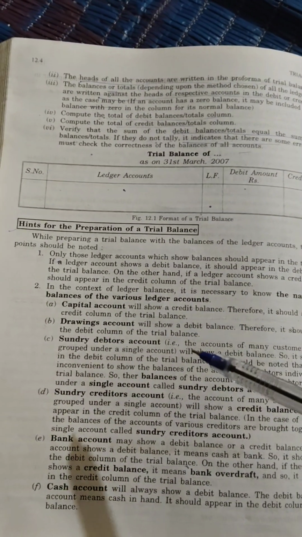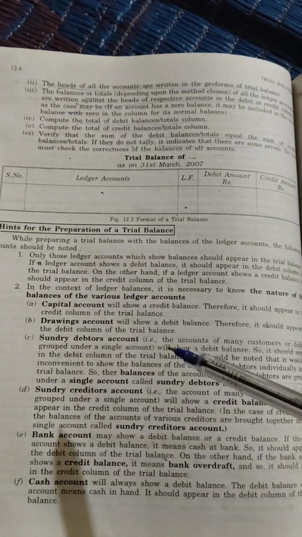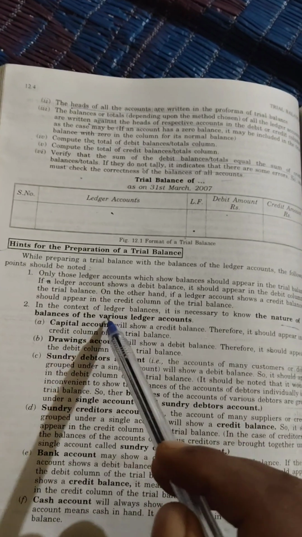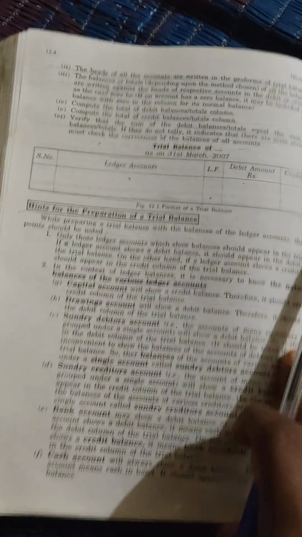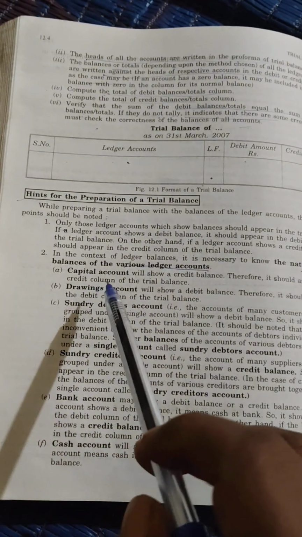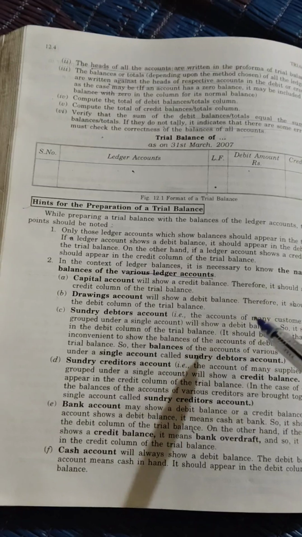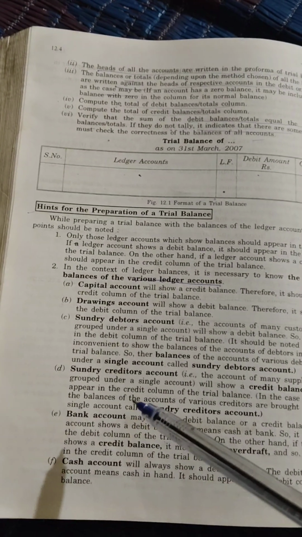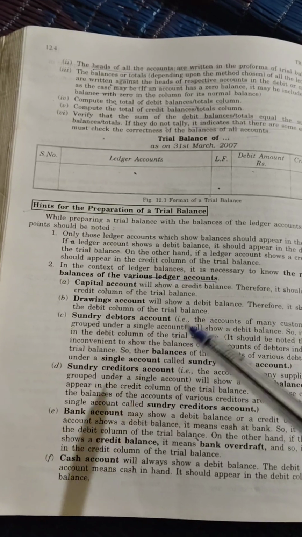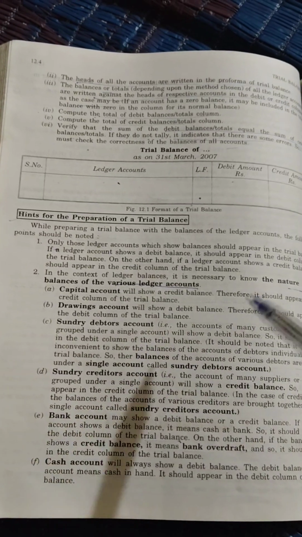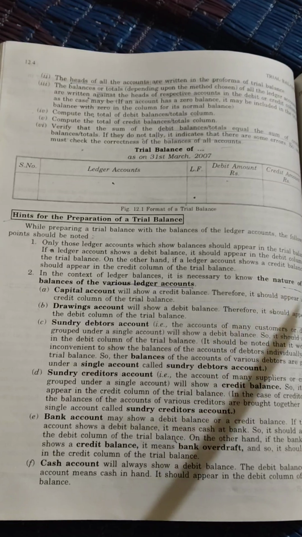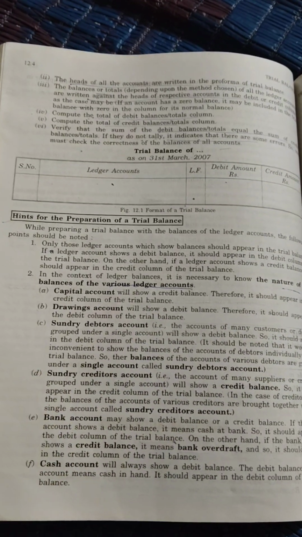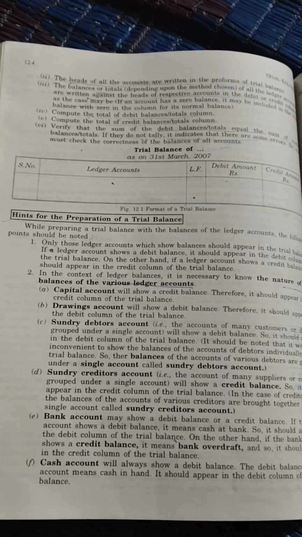In the context of ledger balances, it is necessary to know the nature of the balances of the various ledger accounts. For example, a capital account should have a credit balance, so it should appear in the credit column. Drawing account should have a debit balance, so it appears in the debit column.